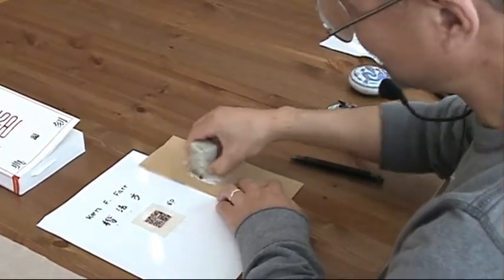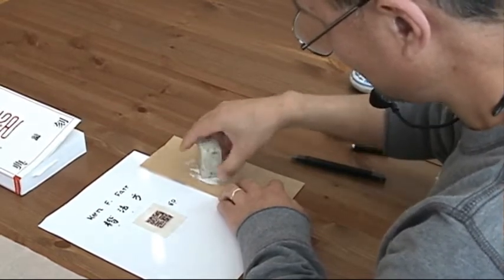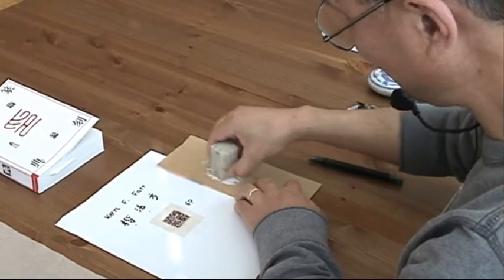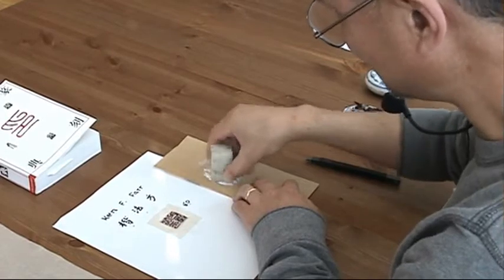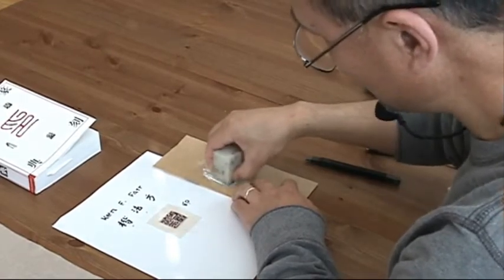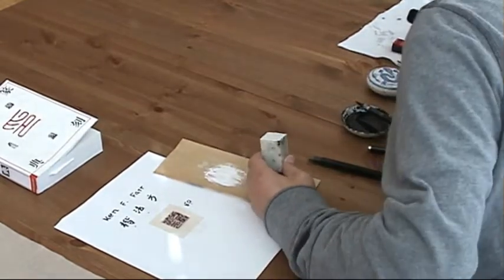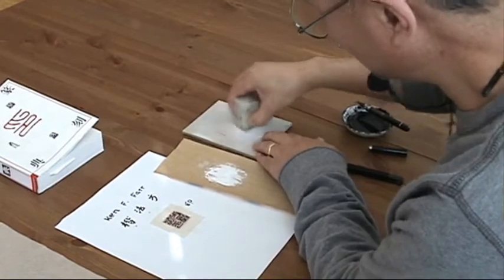Okay, the first thing to prepare the stone, I need to sand it to get rid of the wax that comes with the stone. It's a polish, so get rid of that. And use a very fine sandpaper.